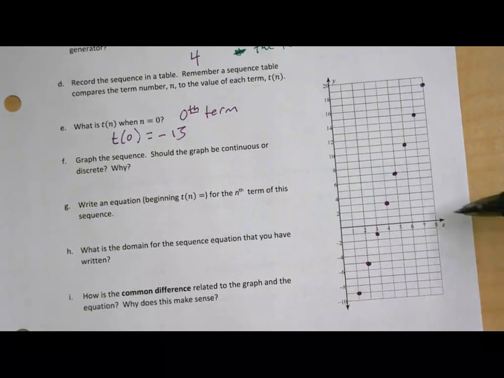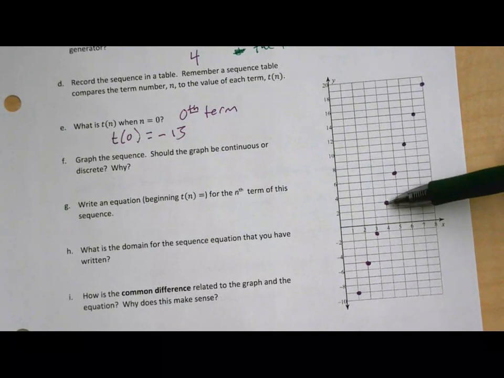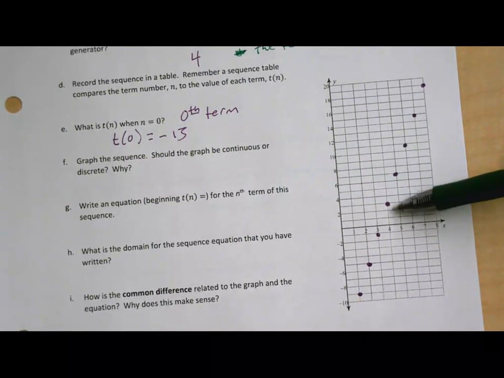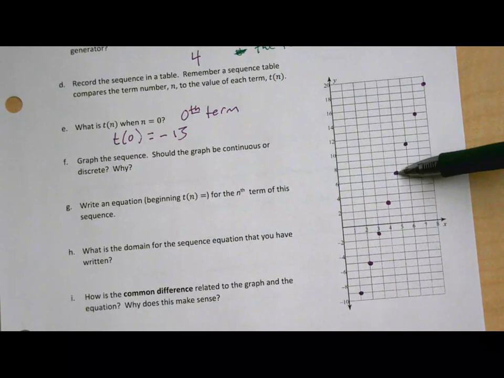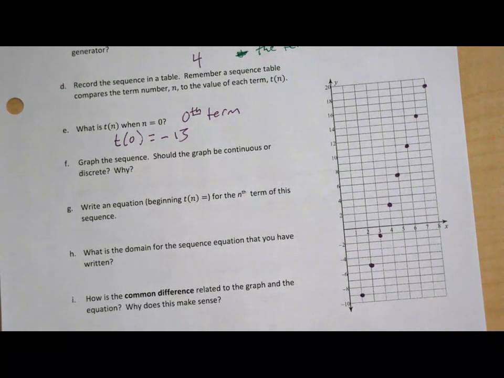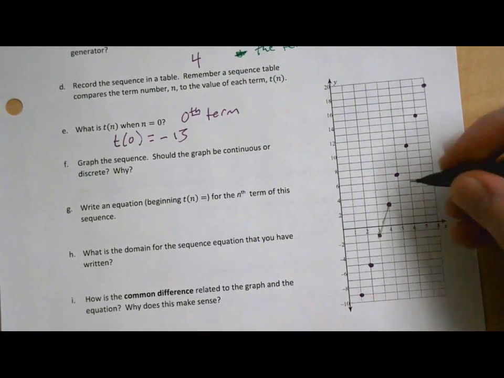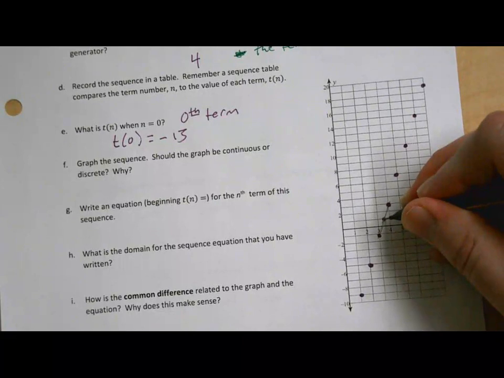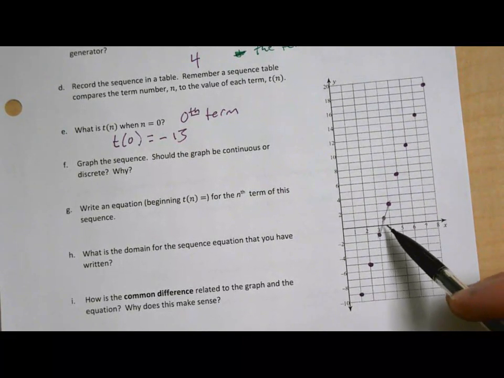When I look at this graph, I can tell that the fourth term is 3, and that the fifth term is 7. Now, if I connected these, and I'm going to do this with a pencil so that I can erase it, then I might be fooled into thinking that there is a 3.5th term.